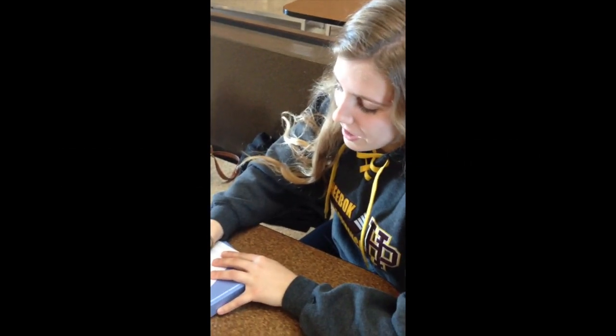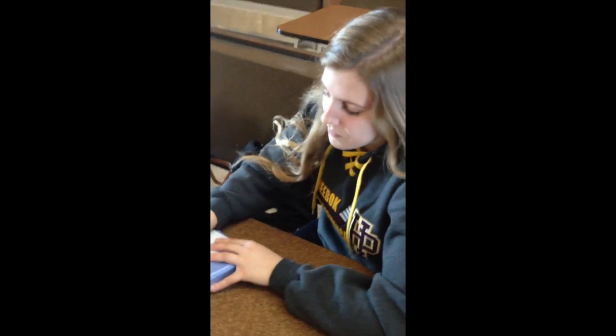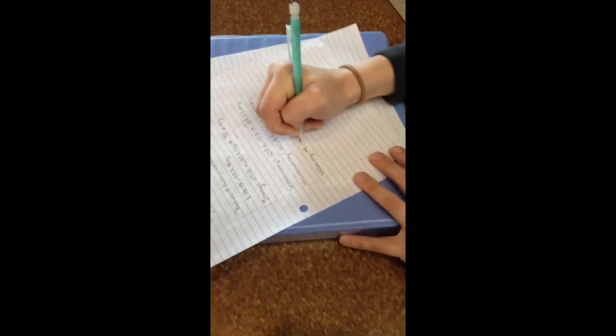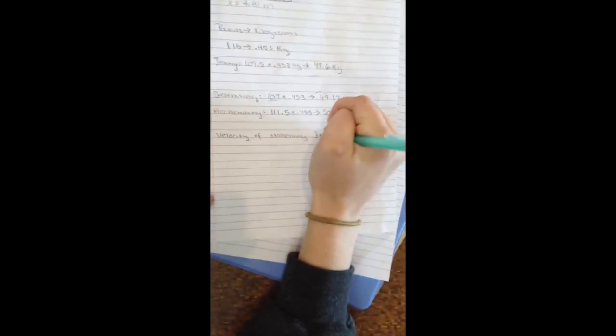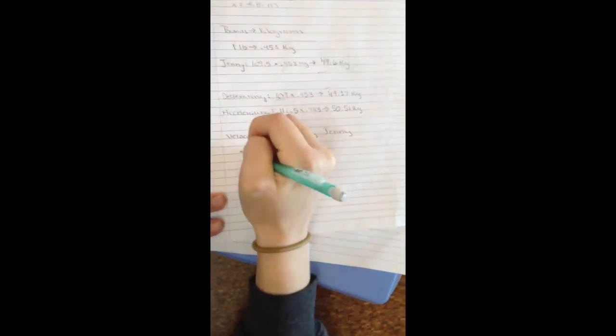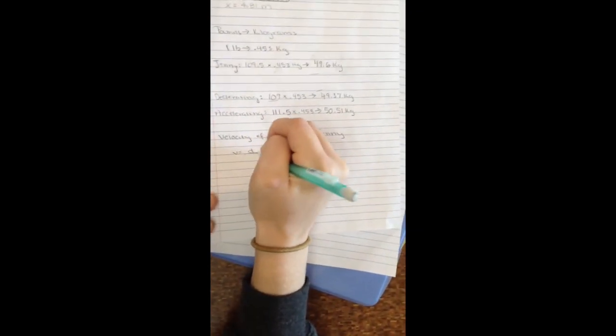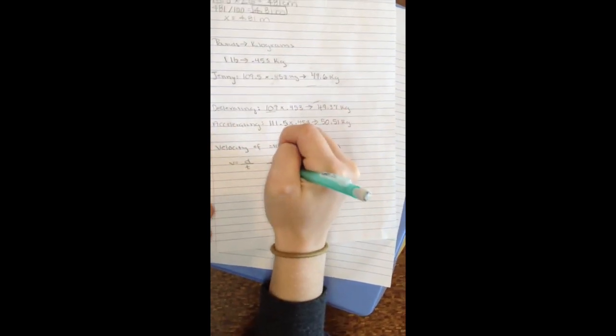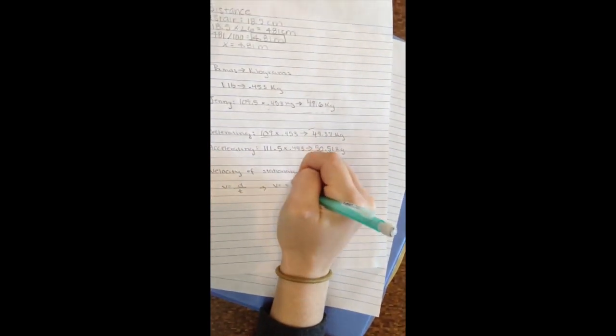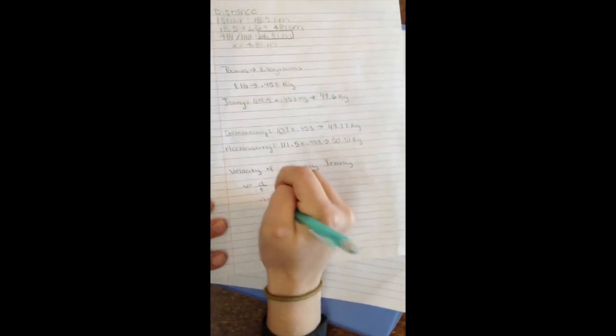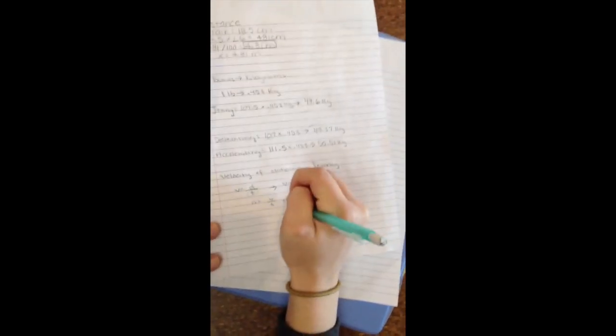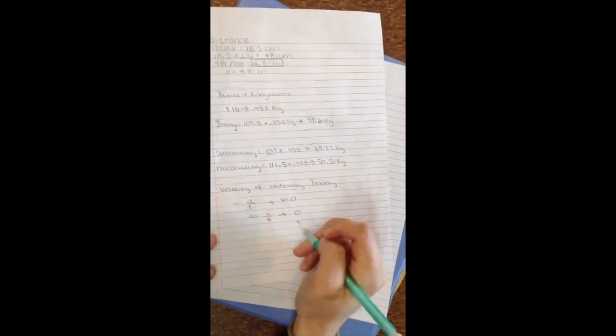Okay, so right now we are going to find the velocity of a stationary Jenny. To do that, we're going to take the distance over the time. Velocity would equal 0 because she was going nowhere, she was stationary, and it took no time. So in turn, acceleration equals velocity over time, which would actually be 0 as well.